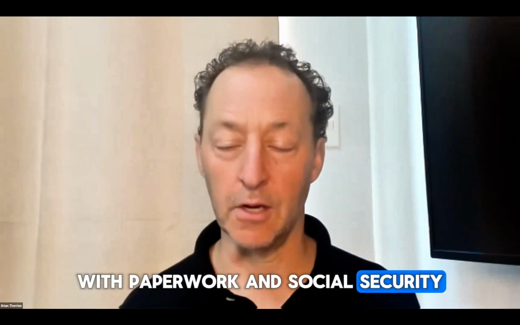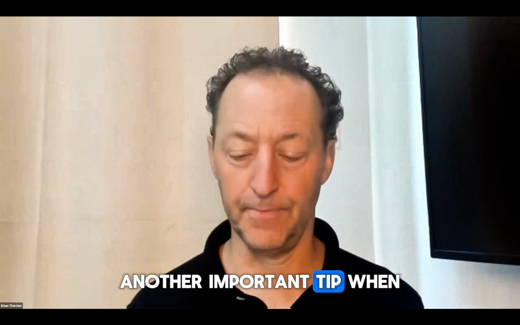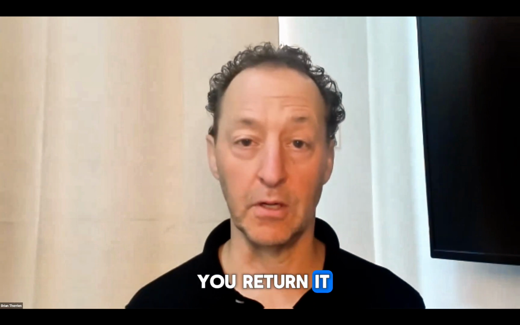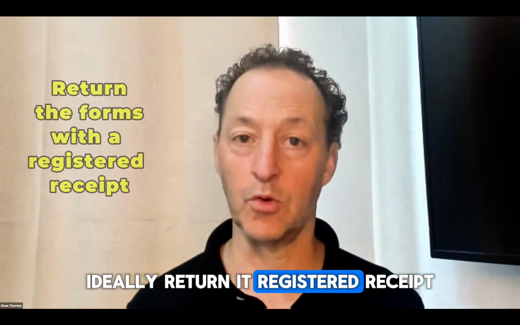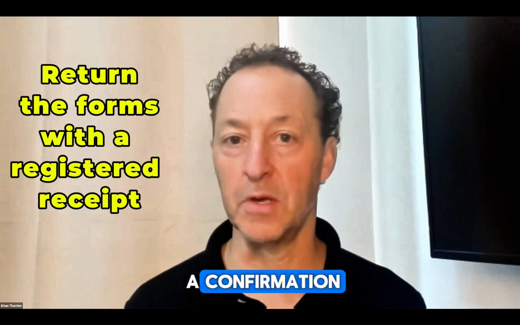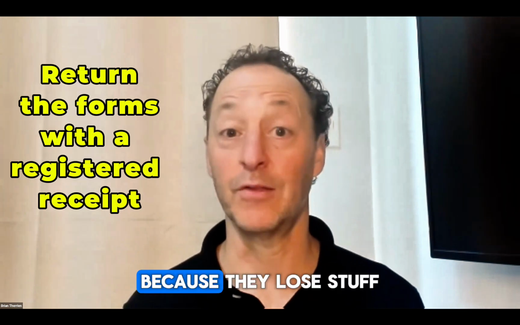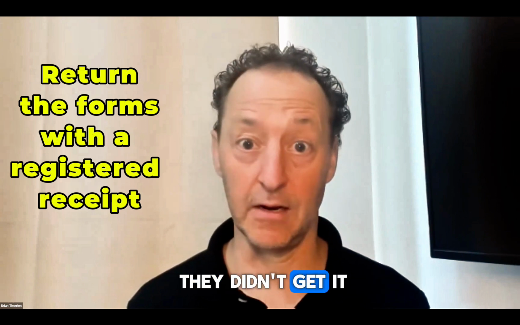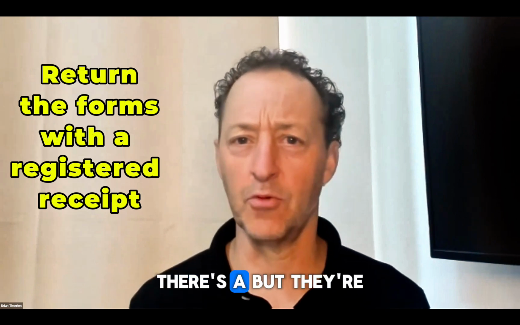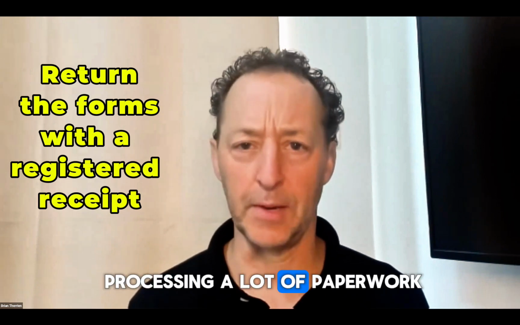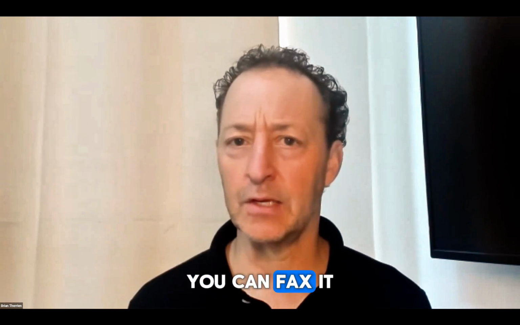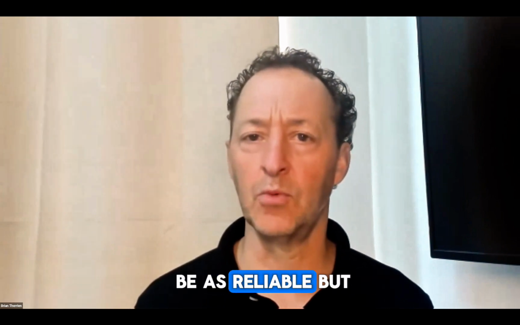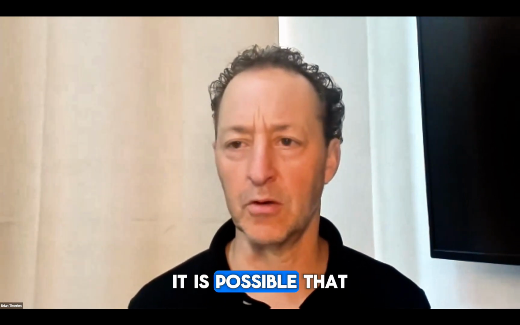With the paperwork and Social Security, another important tip: when you return it, ideally return it registered receipt so that you get a confirmation, because they lose stuff, and that's really not helpful. Or they'll say that they didn't get it on time. They're processing a lot of paperwork. You can fax it. I haven't found that to be as reliable, but it is possible that you can do that.